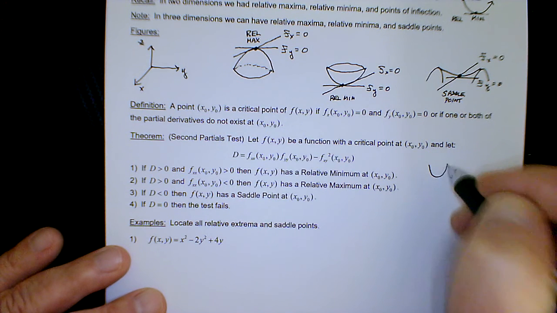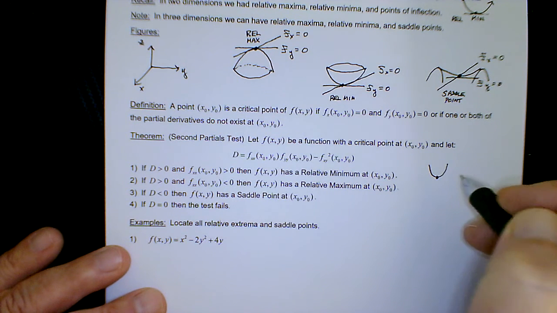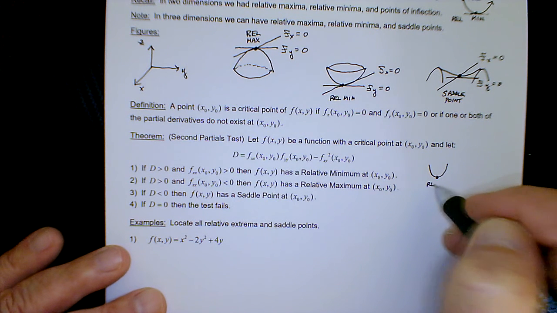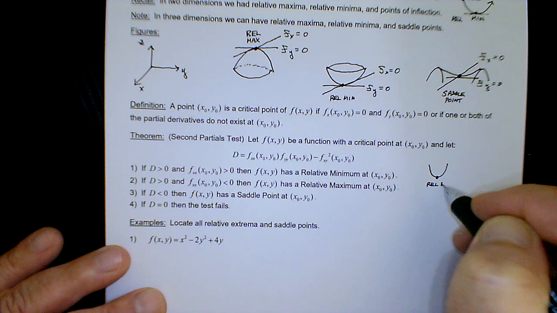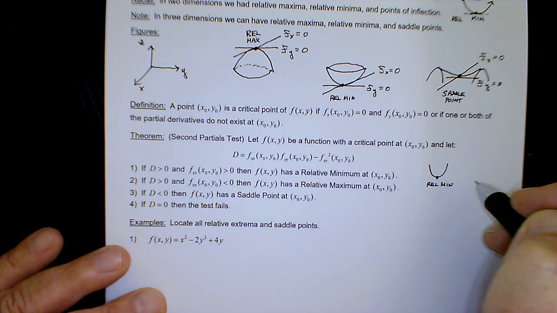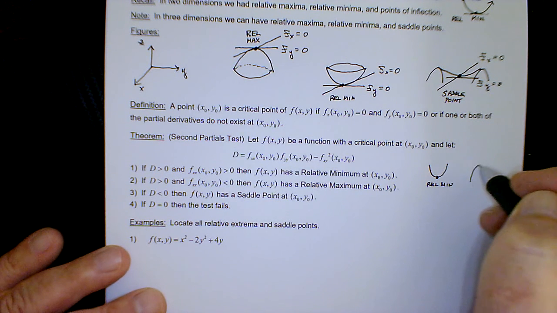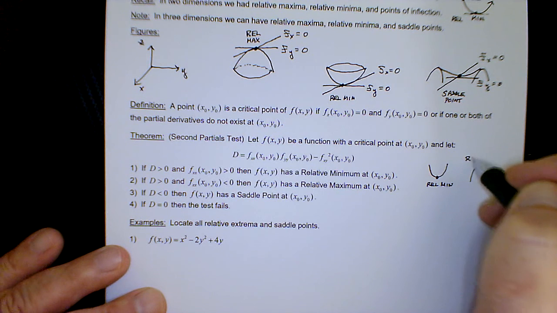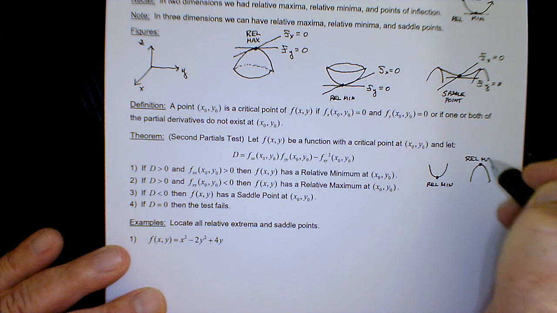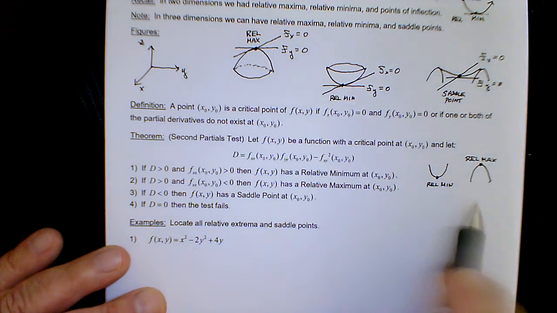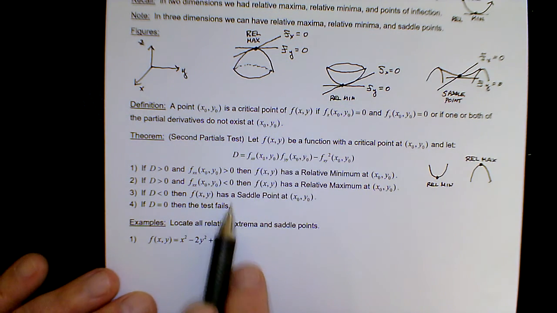And so it would look like this, and you'd have a relative min. And if the second derivative is negative, it's concave downward, and that would be a relative max. So it's analogous to that, as long as d is greater than 0.